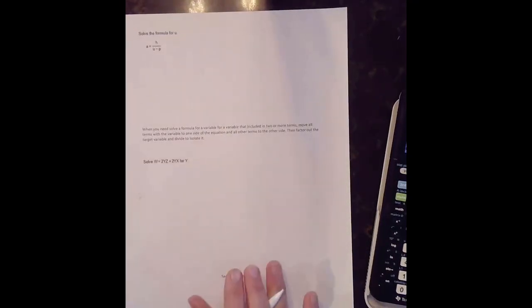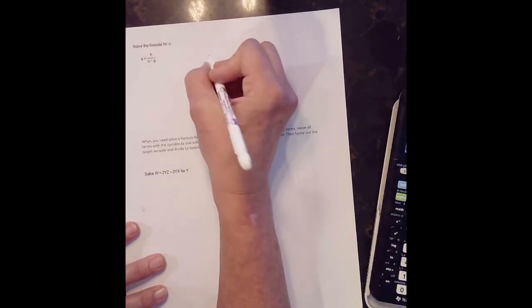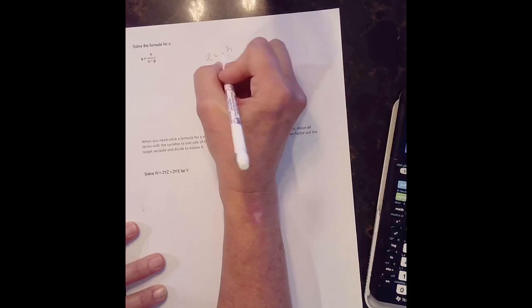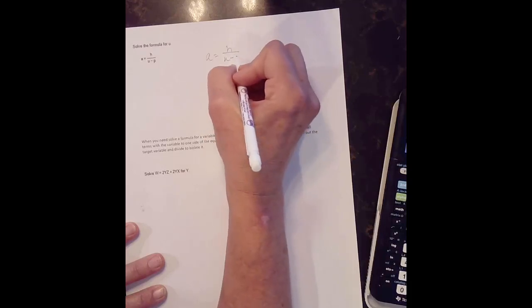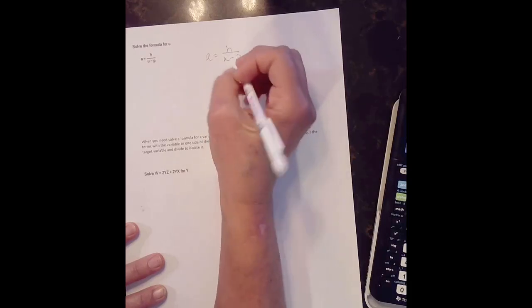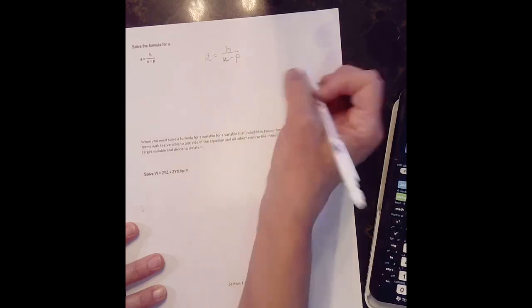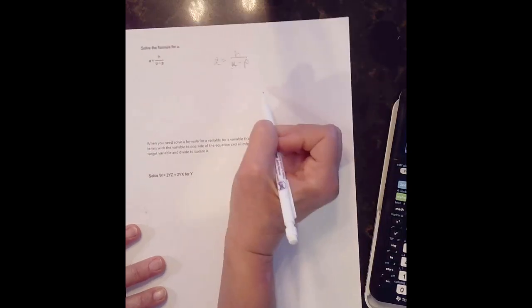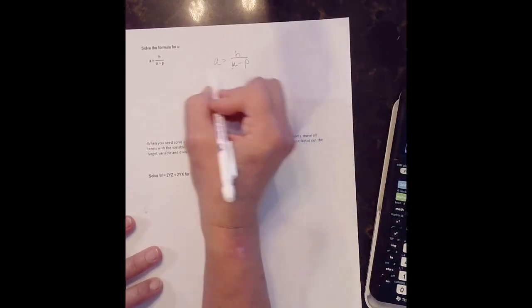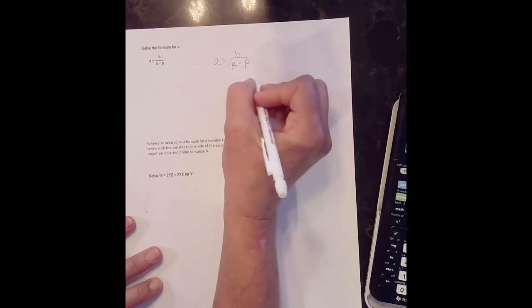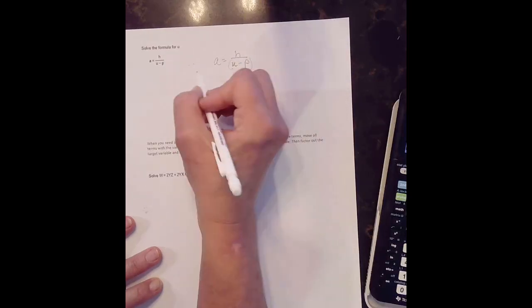On the next one, I have a equals h over u minus p, and I'm going to solve for u. If it's in the bottom part of your fraction, what you want to do is multiply. You want to take this term and multiply both sides of the equation so that it's not in the denominator.